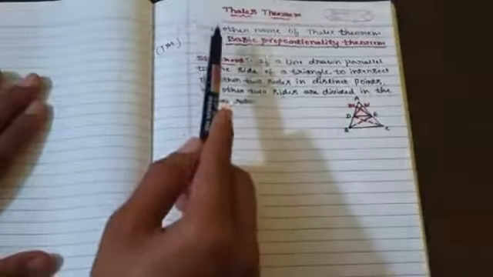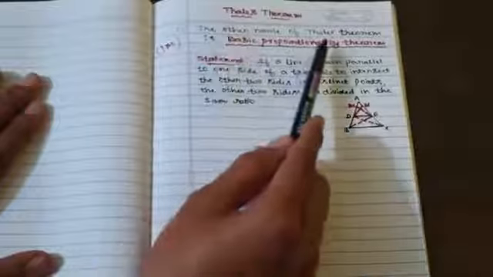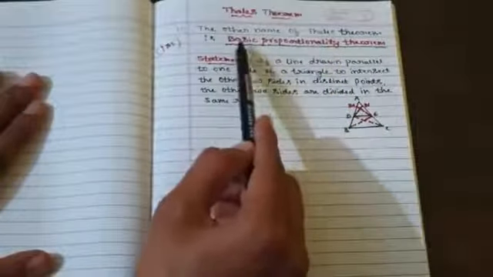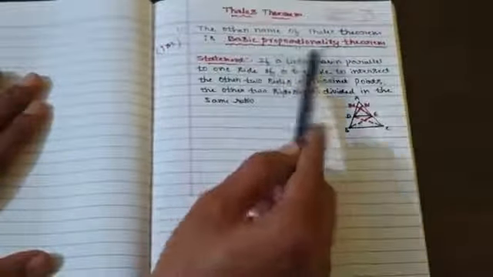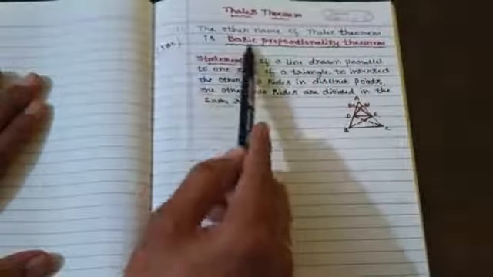First of all, we need to learn what is the other name of the Thales theorem. The other name of the Thales theorem is the basic proportionality theorem, and this one will be asked for 1 mark in the examination, right?